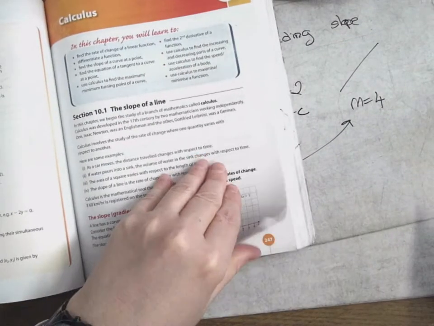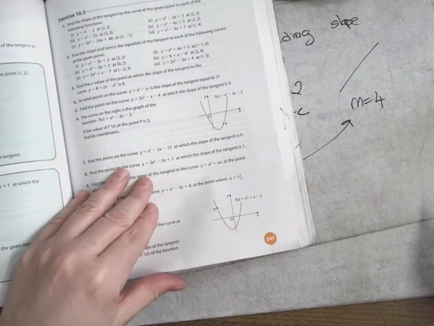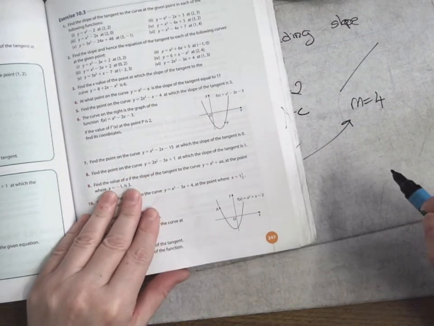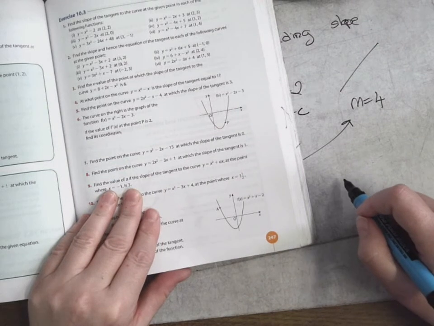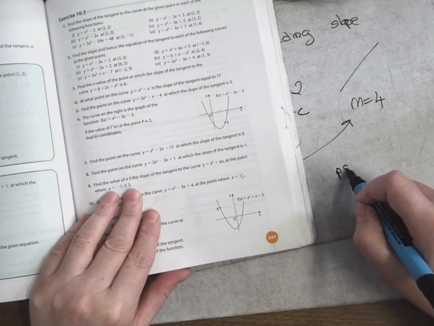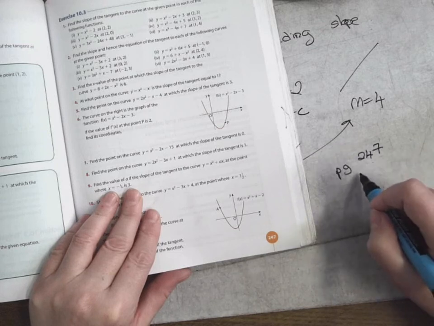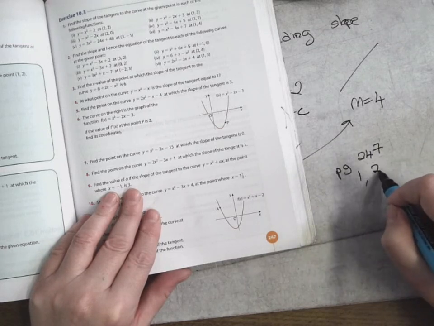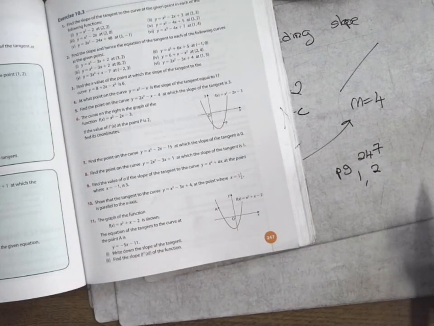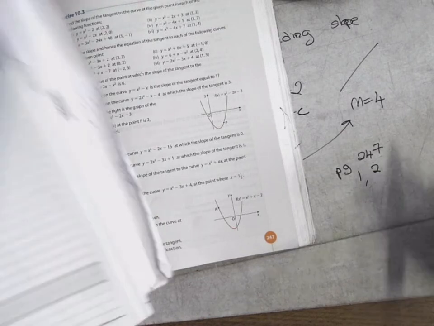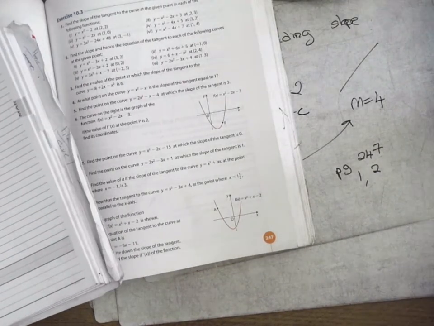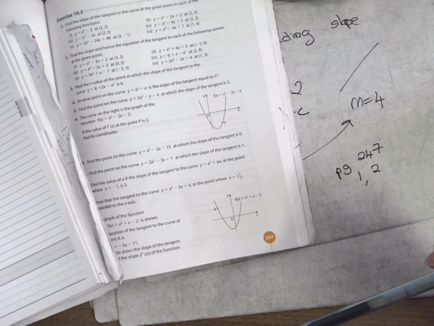Okay, so between now and tomorrow, we're going to do page 247, all of number 1 and all of number 2. So page 247, all of number 1, all of number 2, and I'll stick it up now so you can get started.